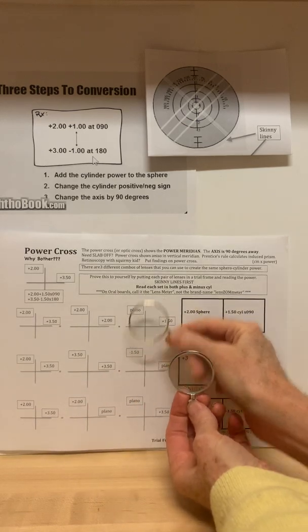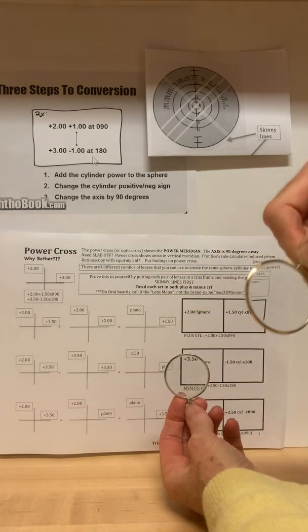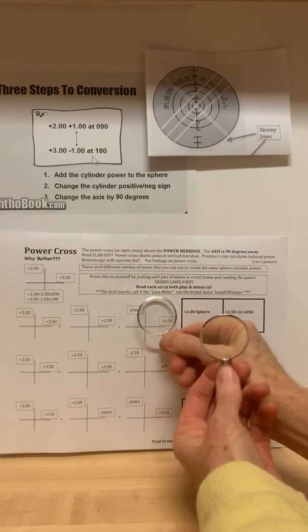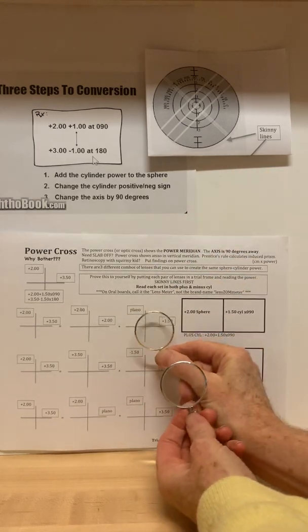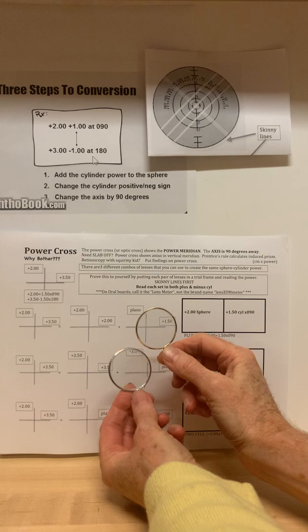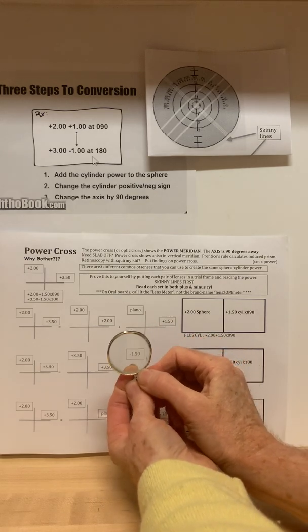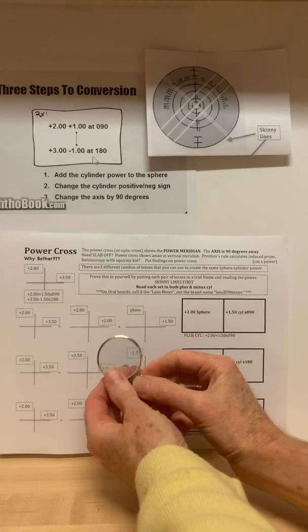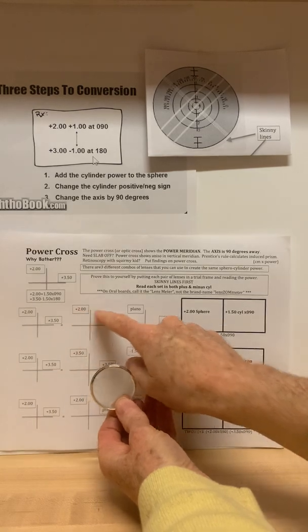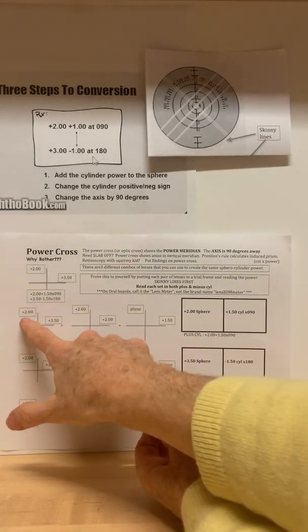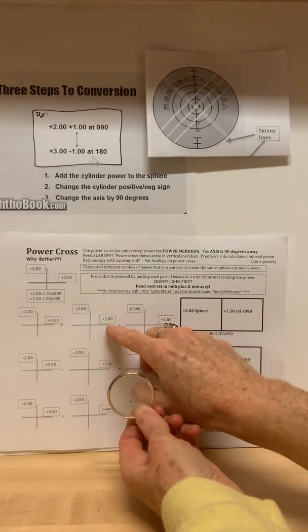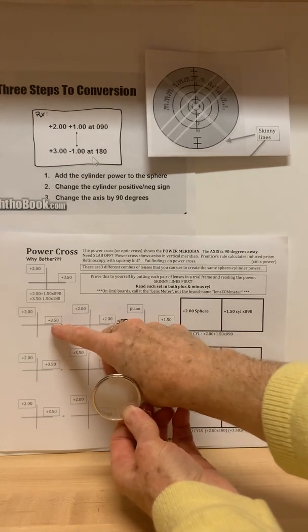Here I have plano power in the vertical because I'm holding it at axis 90. But in the horizontal, I have a +1.50 because that's what the lens is. If I combine those, lay them on top of each other and add it up, a +2 plus nothing equals +2. And a +1.50 plus a +2 equals a +3.50.